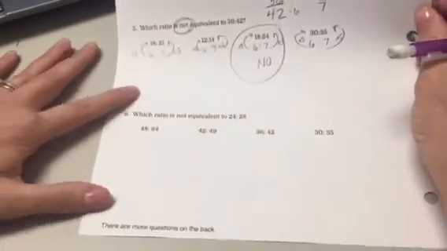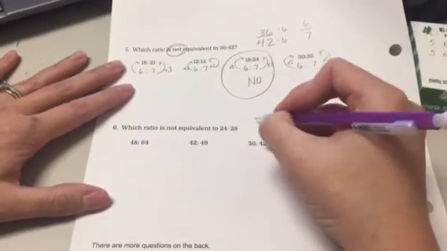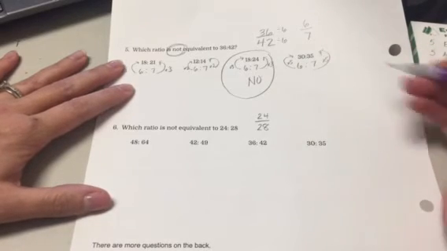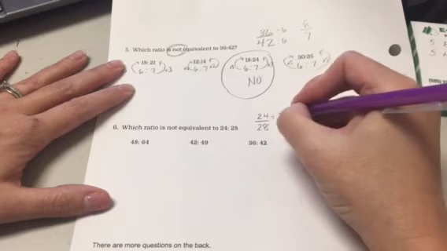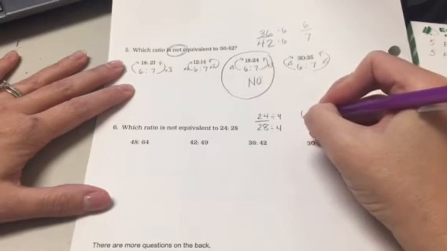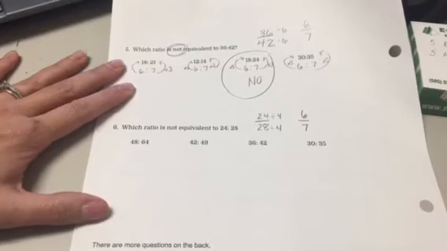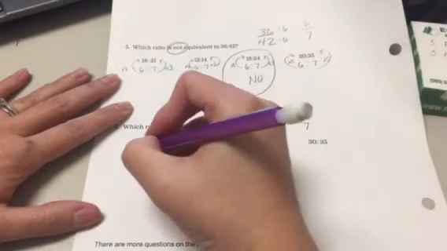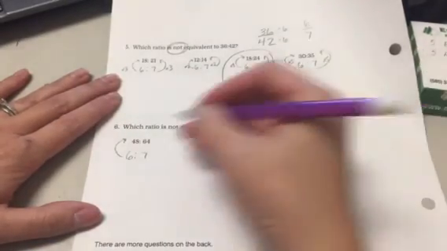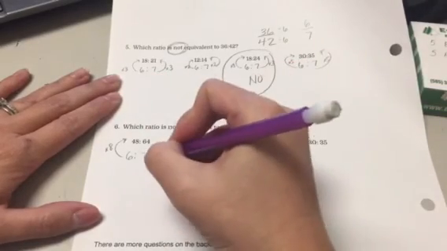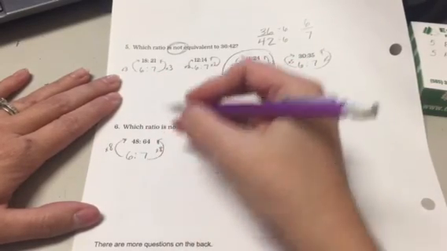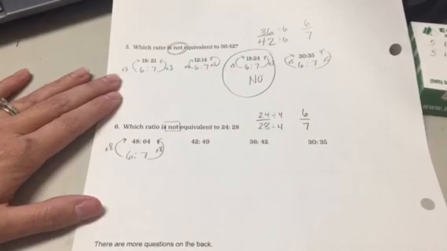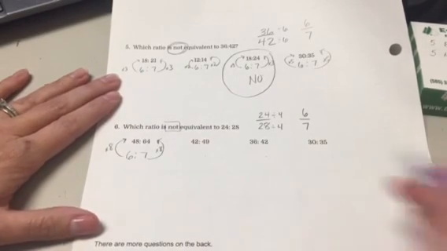Okay, you guys are going to do the same thing for number 6. I would suggest you take the 24/28 and you reduce it. I'm going to reduce by 4, and I'm going to get 6/7. It turned out to be that again. Then you guys need to compare. I would put the 6/7 under each one, and I would say, well, to go from 6 to 48, I'd have to multiply by 8. Does that work if I do 7 times 8? Does that give me 64? And remember, we're looking for which ones are not equivalent. So make sure you check each one.